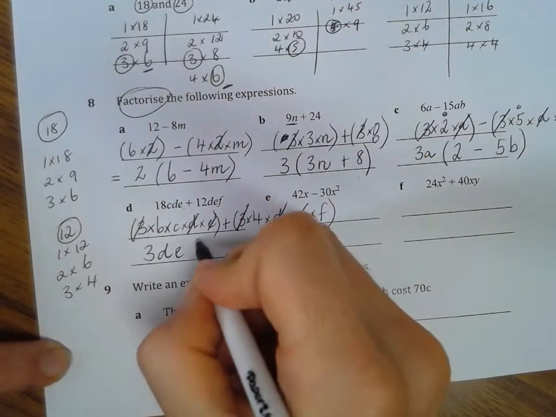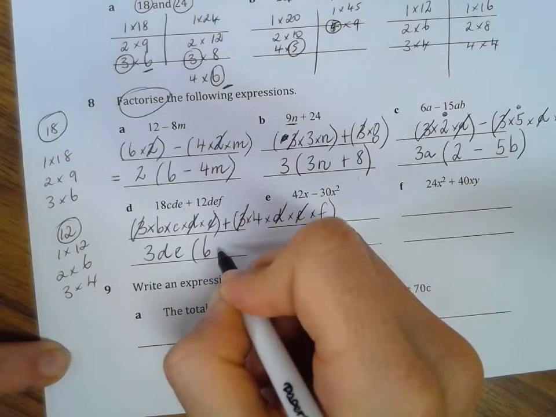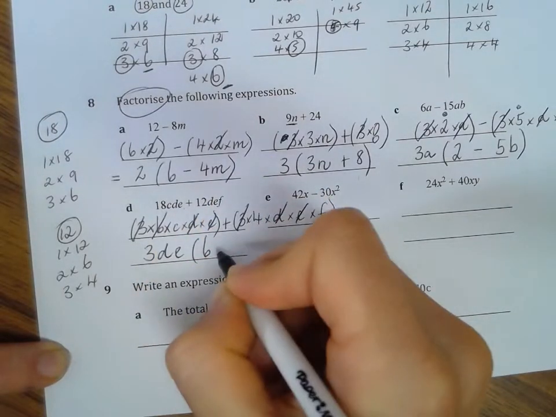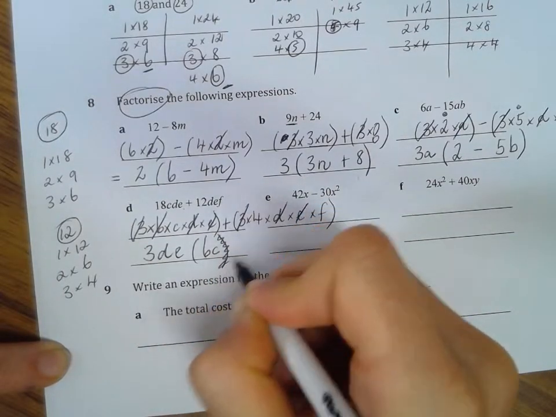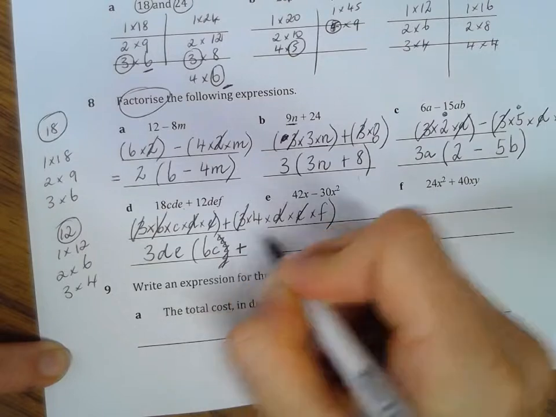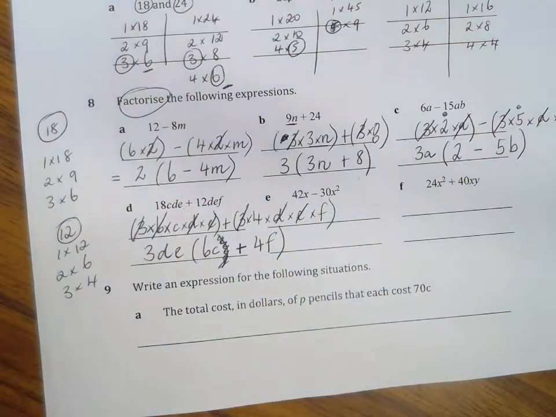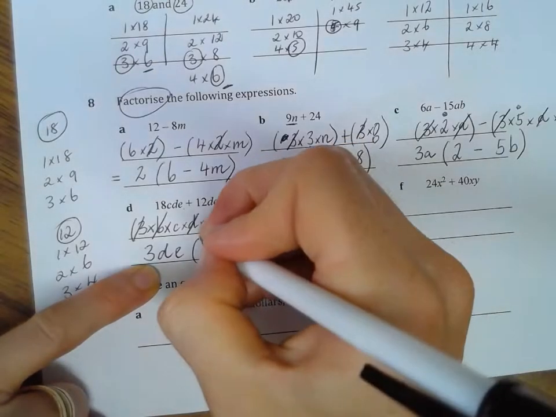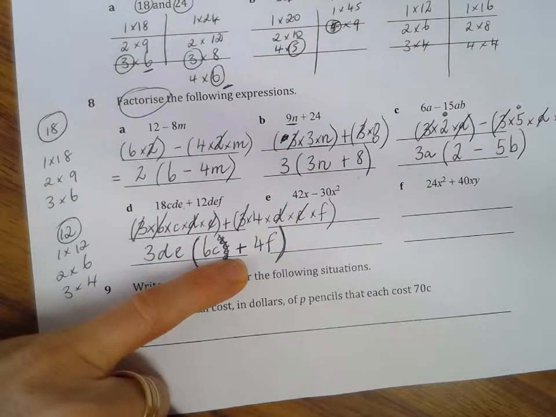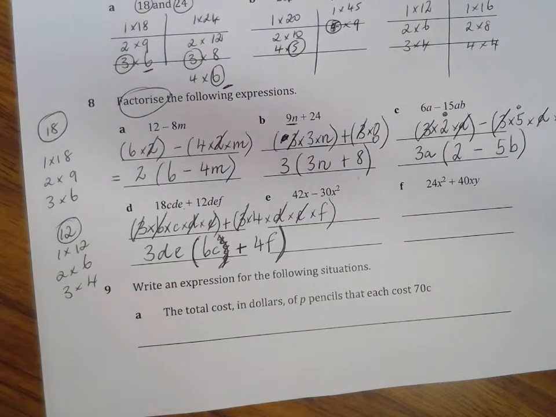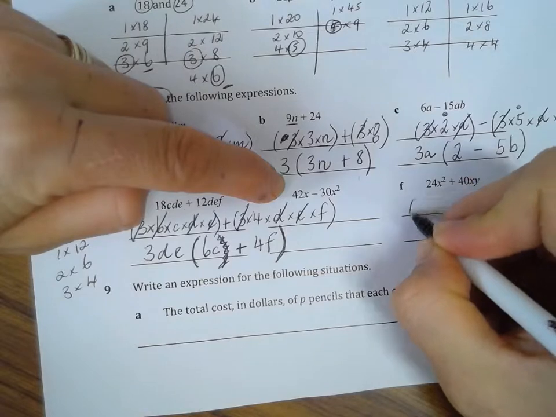Then what you have left is 6C, 6C, sorry, 6C plus 4F. So ignore that bracket. Our answer is 3D, E, bracket 6C plus 4F. I'll do this question elsewhere in a minute. Let's work on this one.